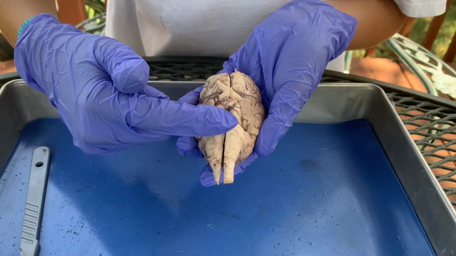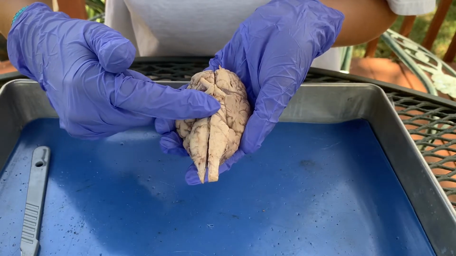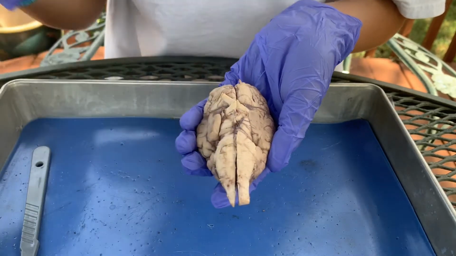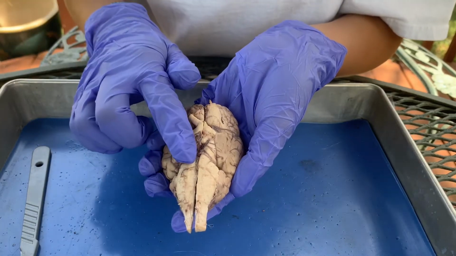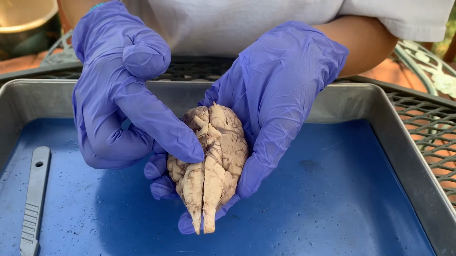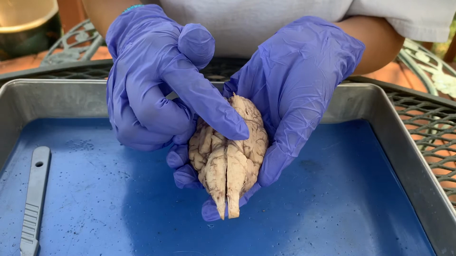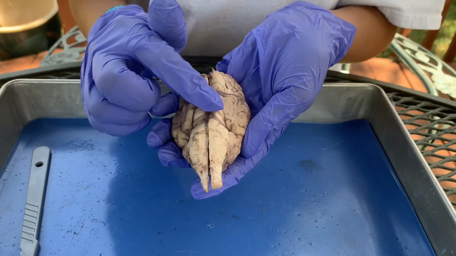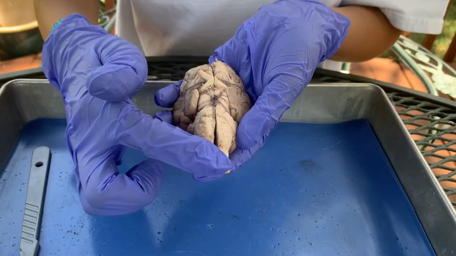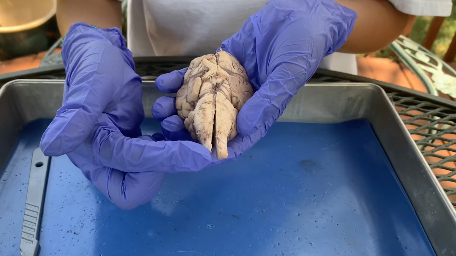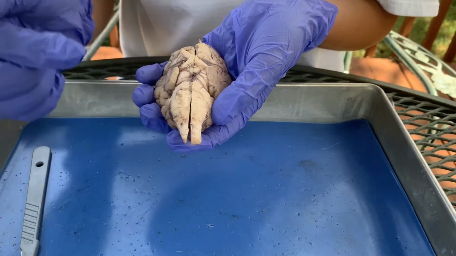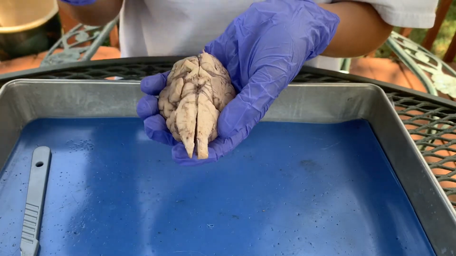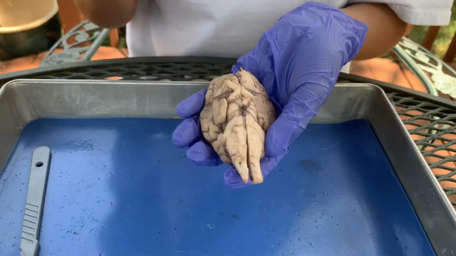The second bump that you feel is the pons. The most superior part of the brainstem is the mesencephalon, right here. So there are three major parts: the spinal cord, medulla oblongata, the pons, and the mesencephalon.